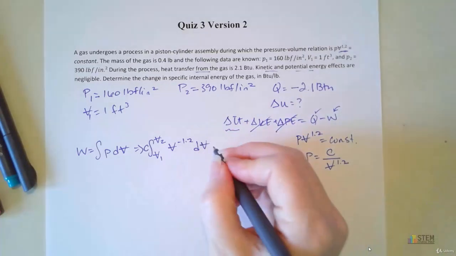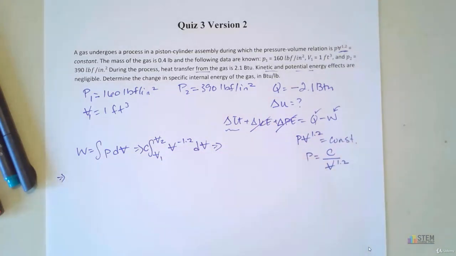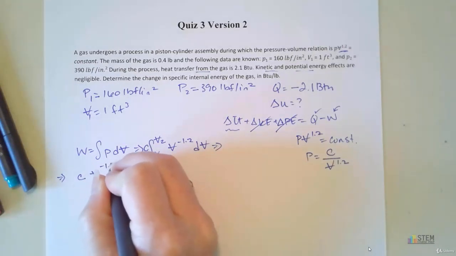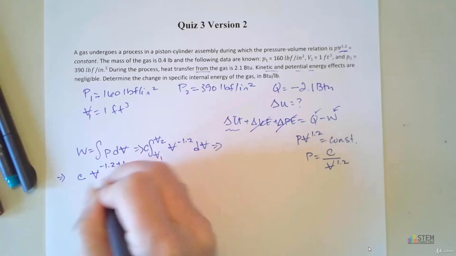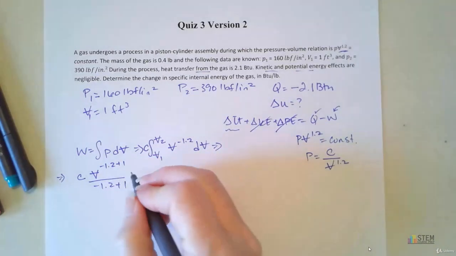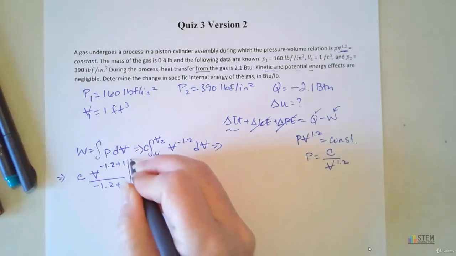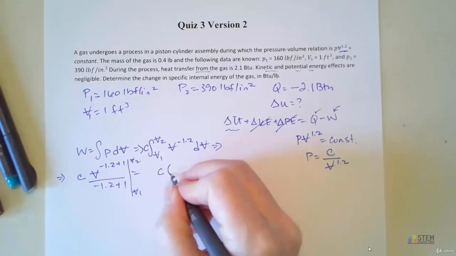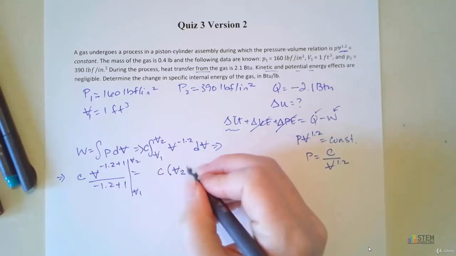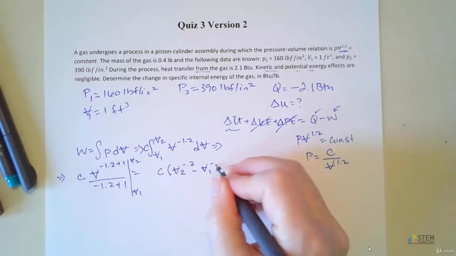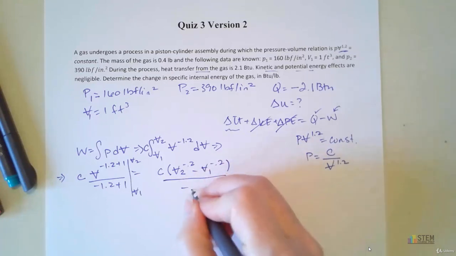Now if you integrate this, let's come down here, you're going to end up getting the constant times the volume. Now your power is going to be negative 1.2 plus 1, and you're going to divide that by negative 1.2 plus 1. Then you have to evaluate. Once you plug in those limits, you're going to have C times V2 to the power of negative 0.2 minus V1 to the power of negative 0.2, and then put that over negative 0.2.